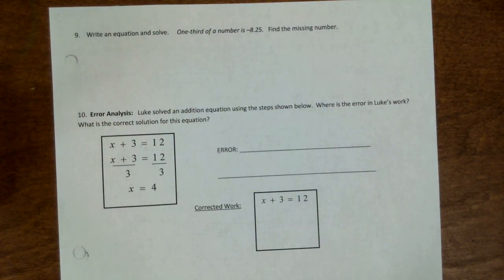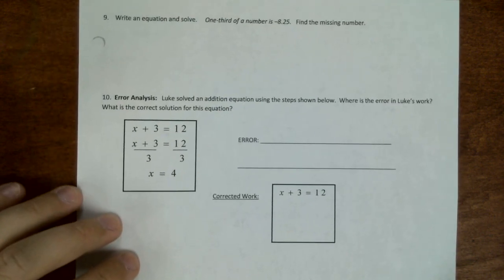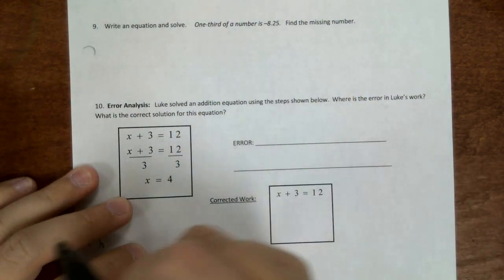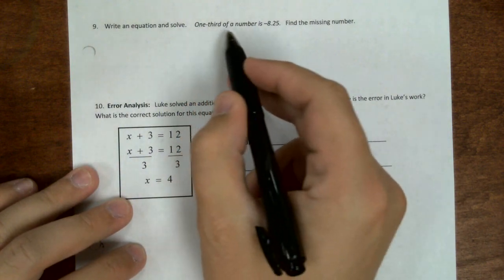All right, last two problems. All right, so number 9, write an equation and solve. 1/3 of a number is negative 8.25. All right, so translating this phrase into a math equation. So 1/3 of a number.